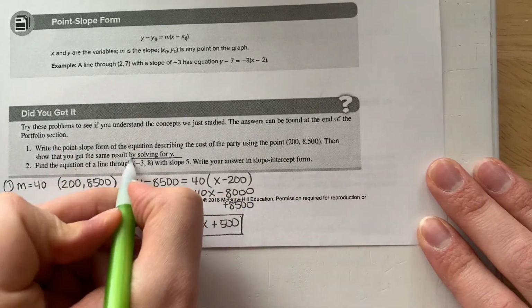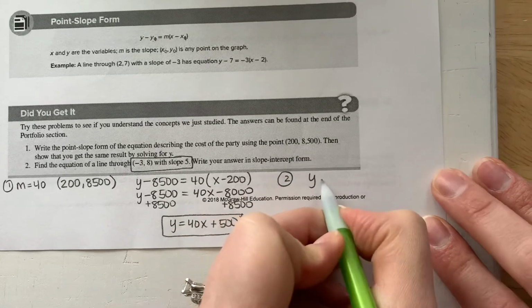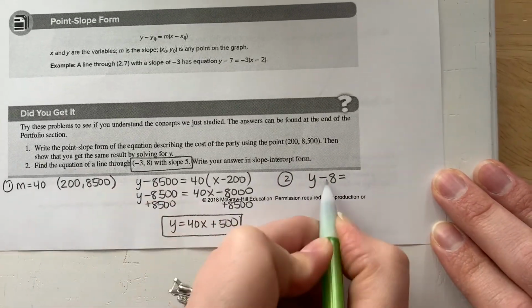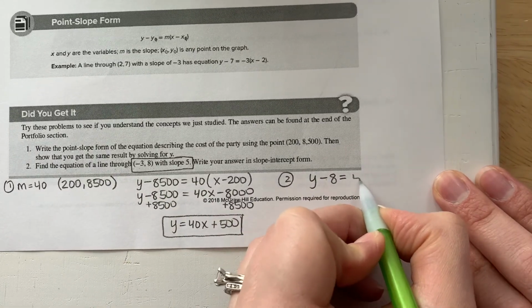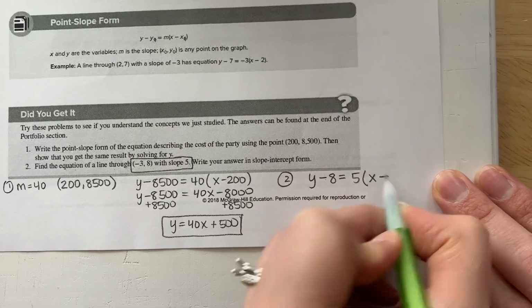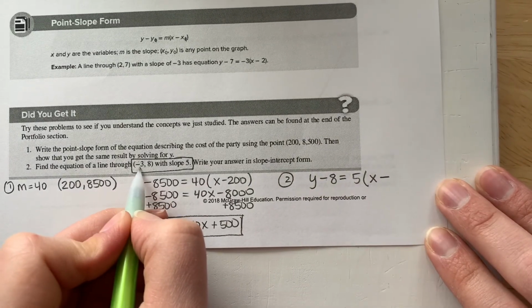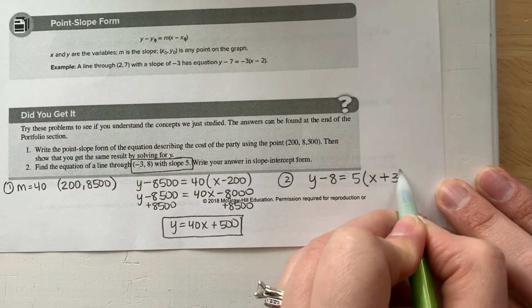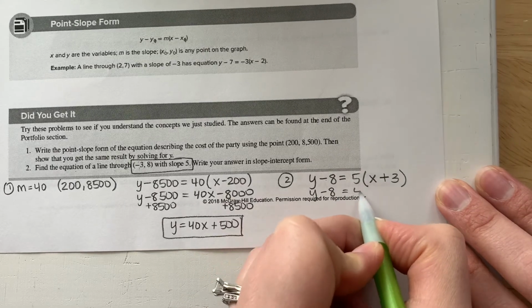So using this information here, this is number 2, we would write it as y minus 8. Remember, it's always minus unless you're putting a negative number in. The slope is 5 times x minus, and here's where I have to change the sign. Because I'm plugging a -3 in and it's already minus, it's going to turn it into a plus. So I hope you remember that from Algebra 1 and Algebra 2.